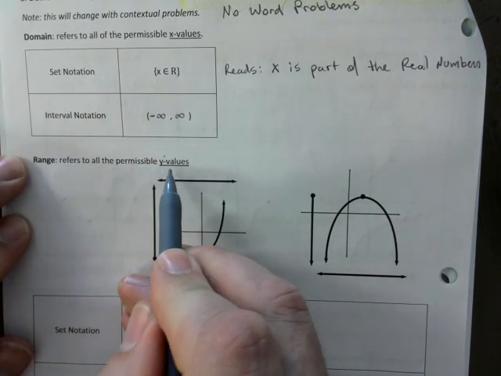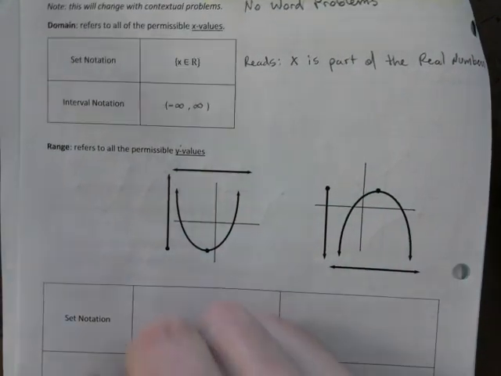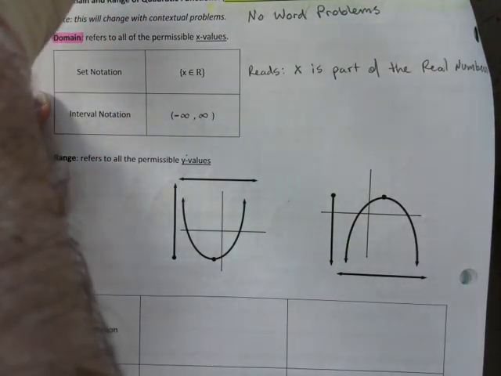Range refers to all permissible y values. Okay. So how about we do this? I'm going to go pink here for domain, and I'm going to go green for range.